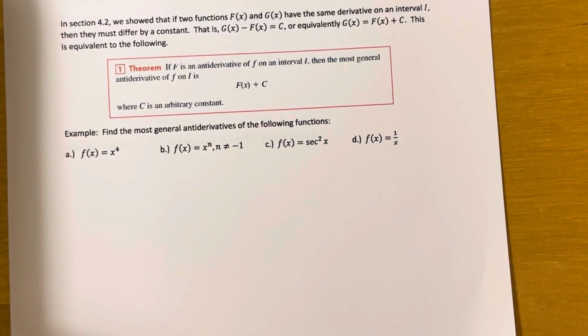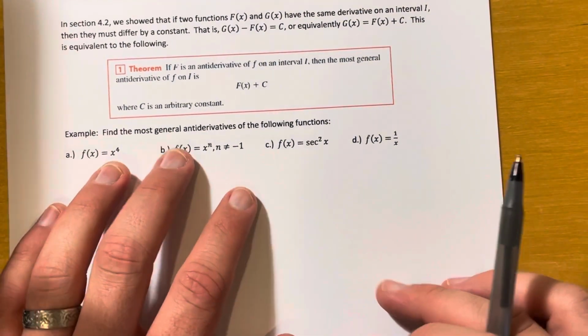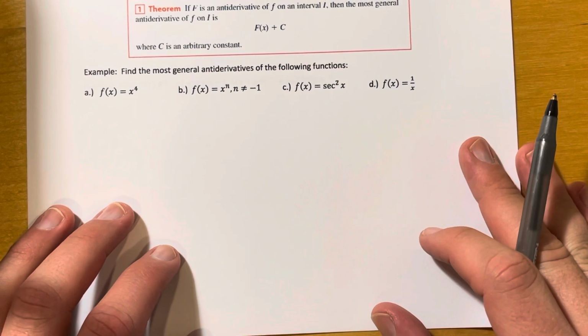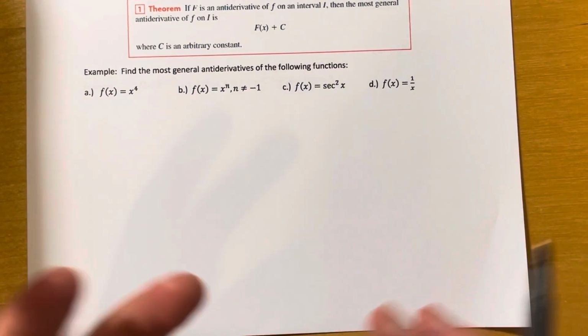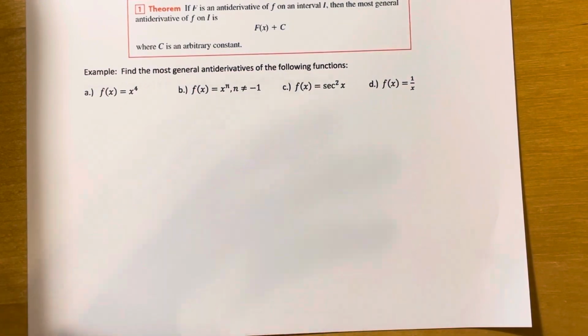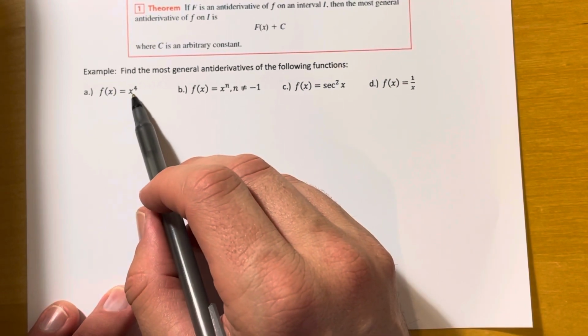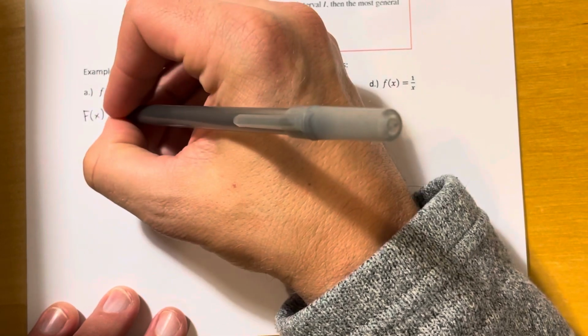Okay? And so what we're going to do is use this to find the most general antiderivatives of several functions here. And right now, it's going to be trying to match up what we know about derivatives and sort of work it backwards in our mind. And then I'm going to give you a table of antiderivatives that you can use for reference. But here we have f of x equals x to the fourth power. I need an antiderivative for that.